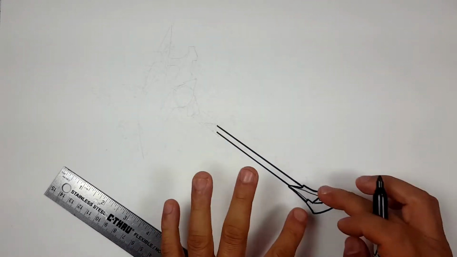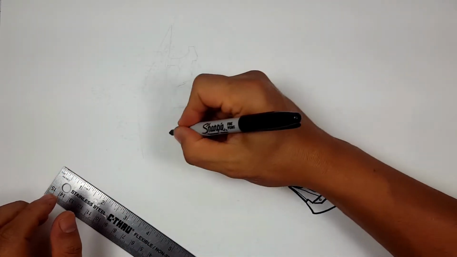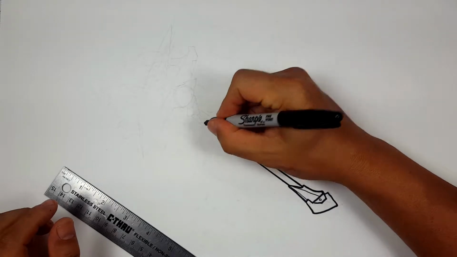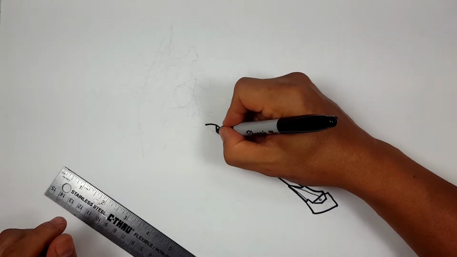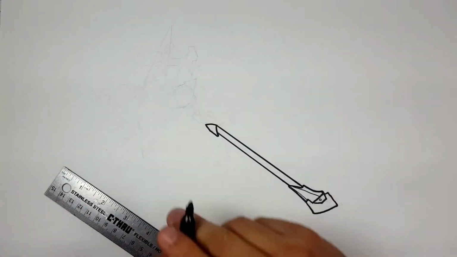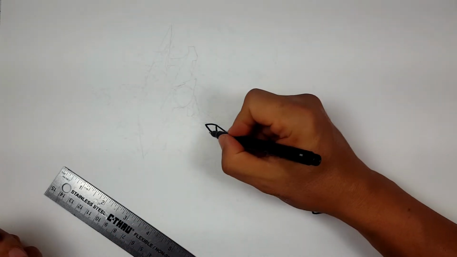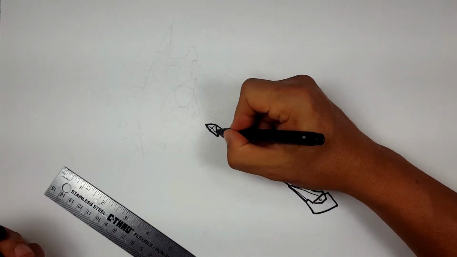So now we're going to do kind of the same thing up here where there's a shift over. So it's going to come over like that. This side's going to come down like this. And since we're here, we'll add the little detail. Just going around like that.